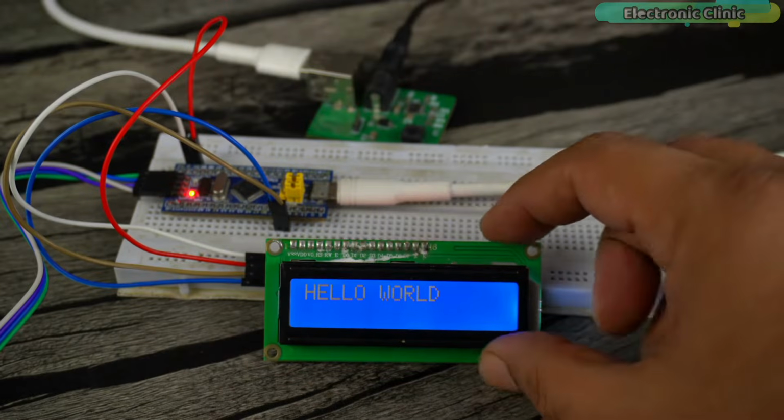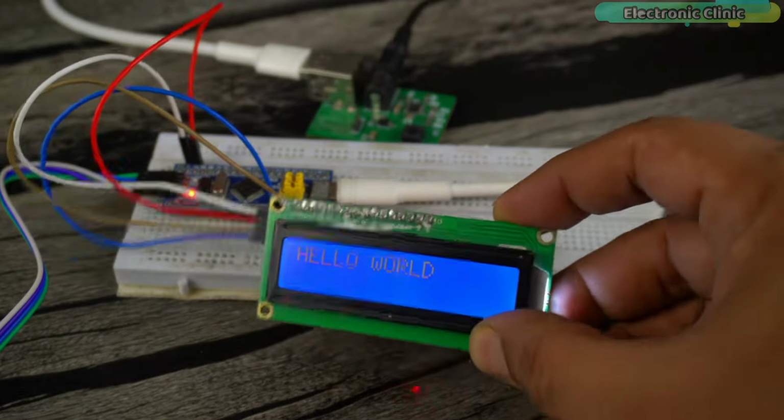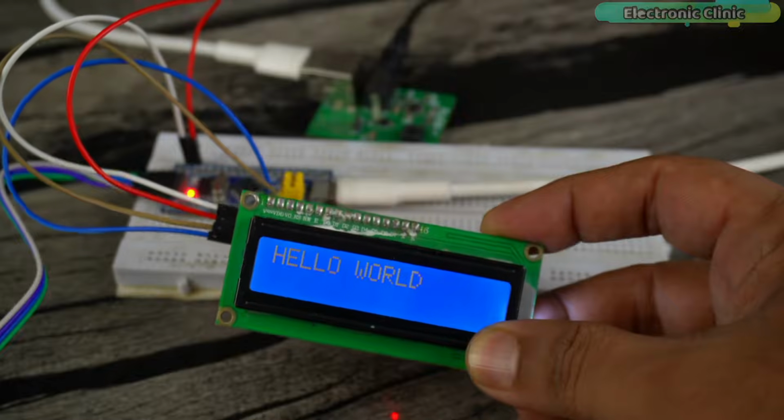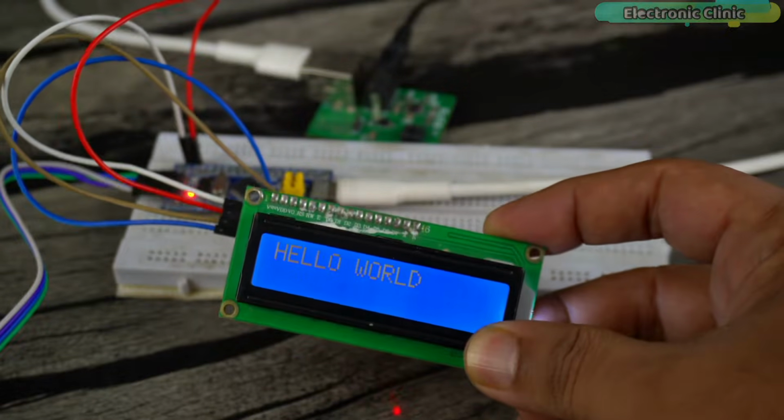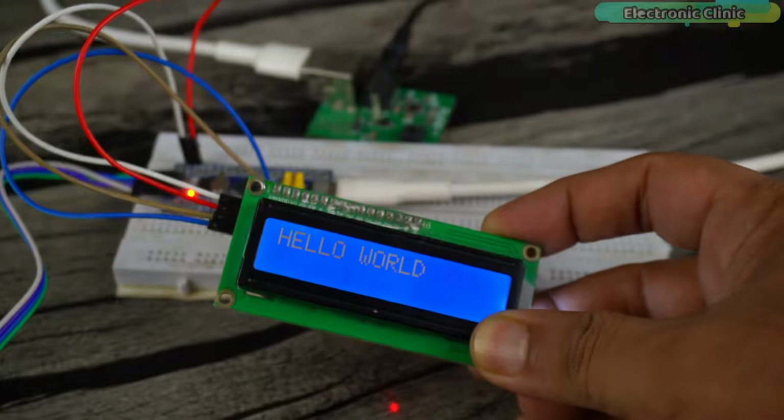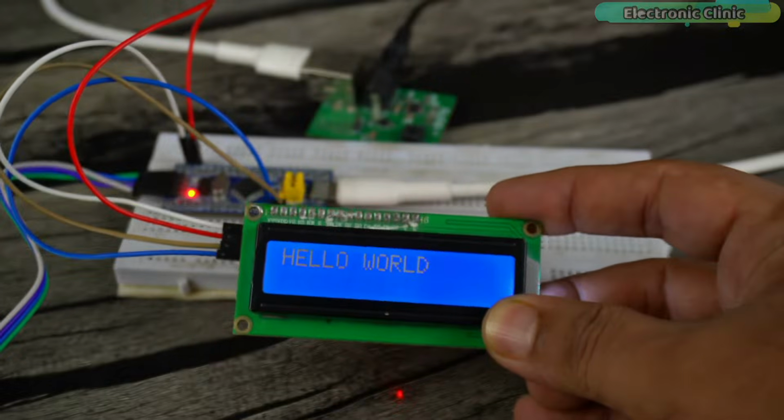You can see the message hello world printed on the I2C supported 16:2 LCD. In the next example, we are going to interface an analog sensor with the STM32 board and we will print its value on the 16:2 LCD.